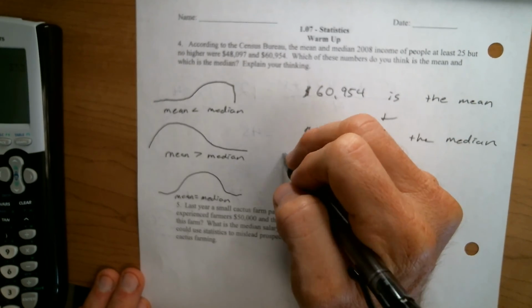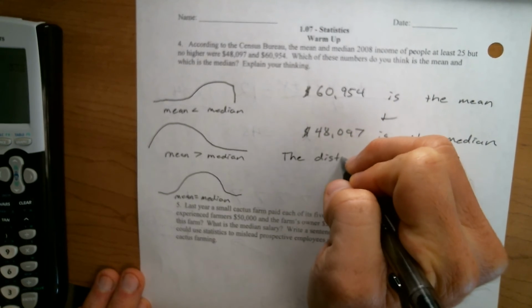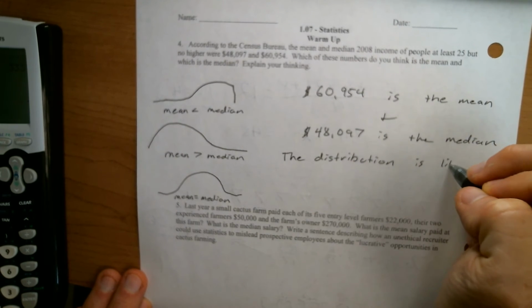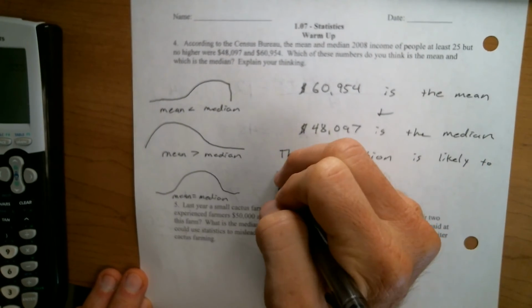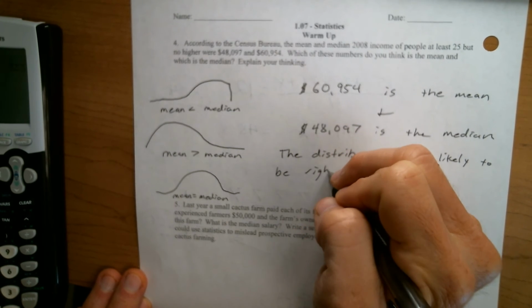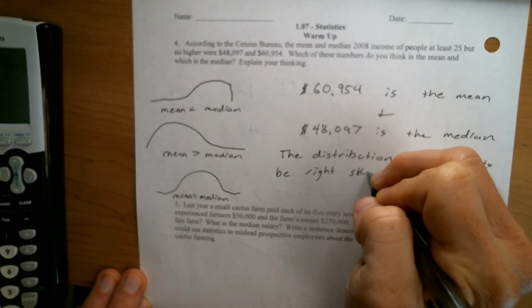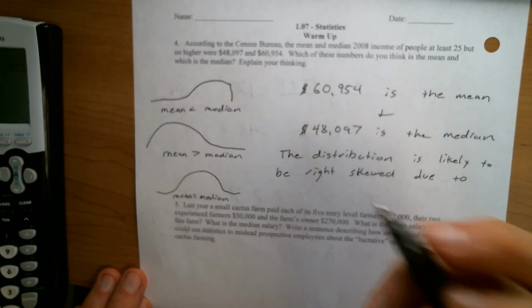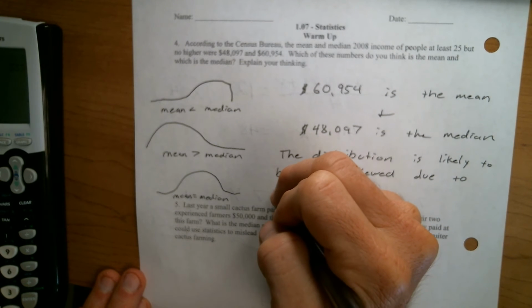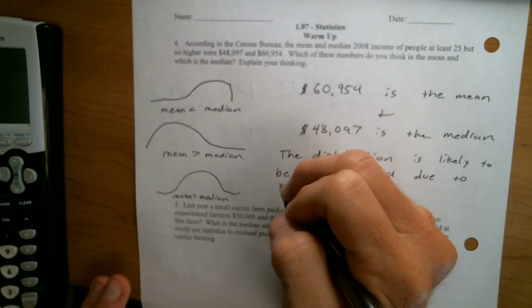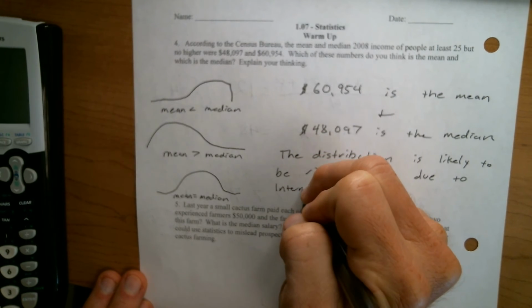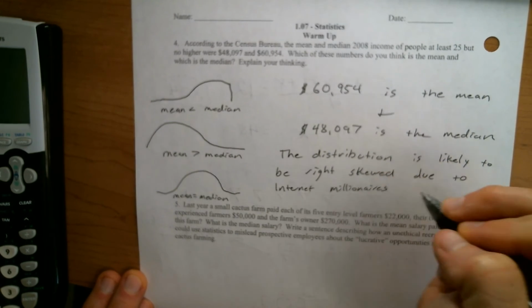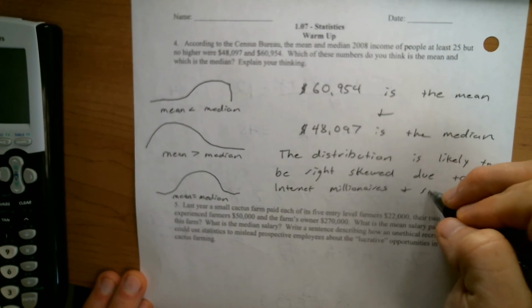So explain your thinking. The distribution is likely to be right skewed due to, we'll just say, internet millionaires and similar people.